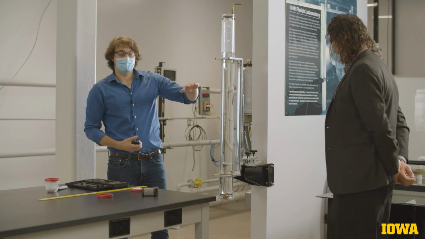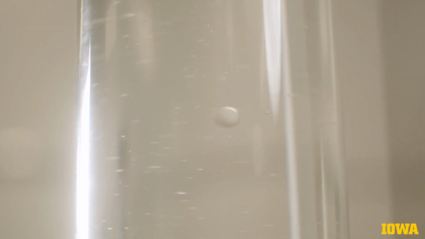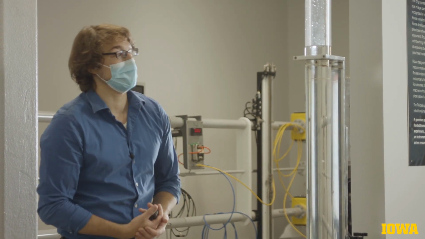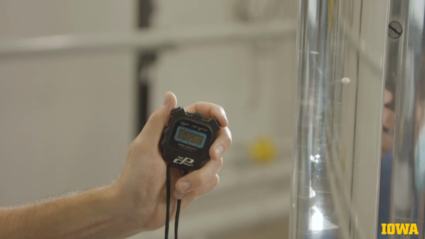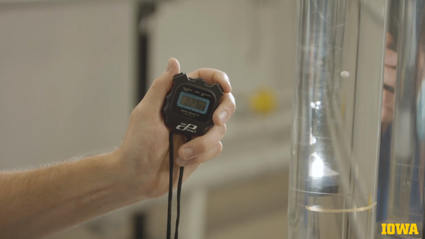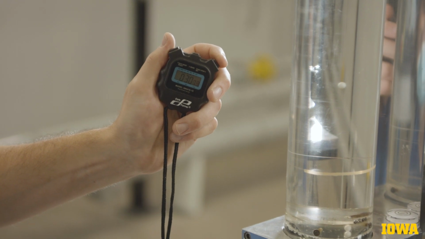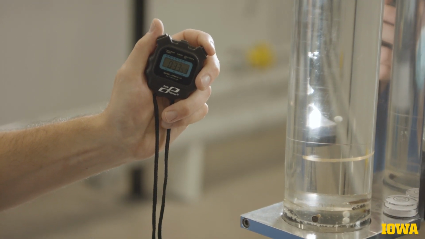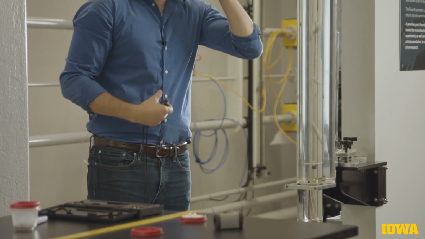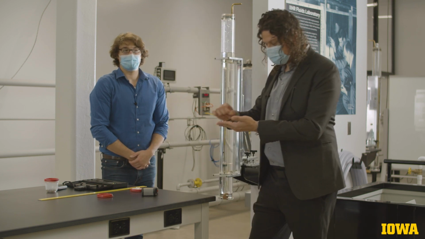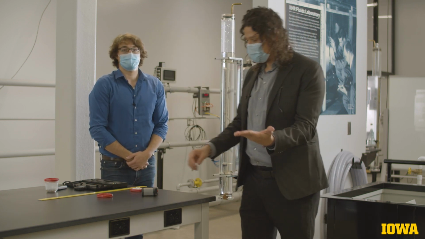Now at this point, the buoyant forces, the weight of the sphere, and the viscous friction forces are all in equilibrium, so the sphere is falling steadily at terminal velocity with no acceleration, which is why we're able to use the measurement only of the distance fallen and the time it takes to fall to infer the terminal velocity. And clear. 35.06 seconds.